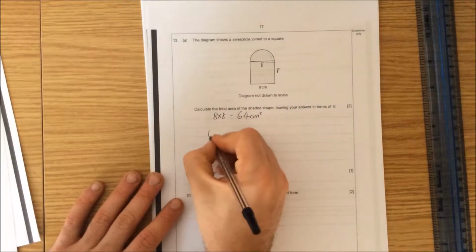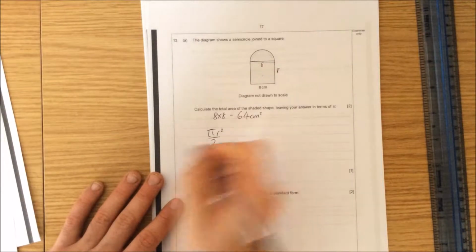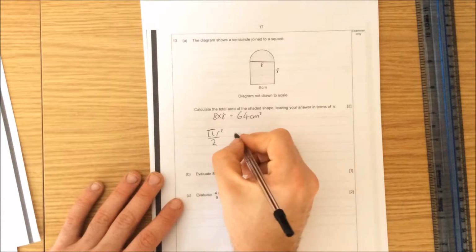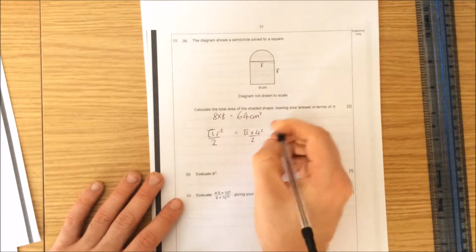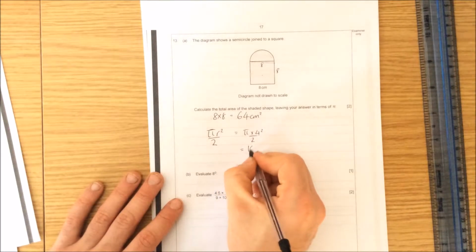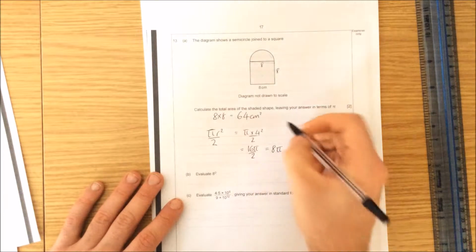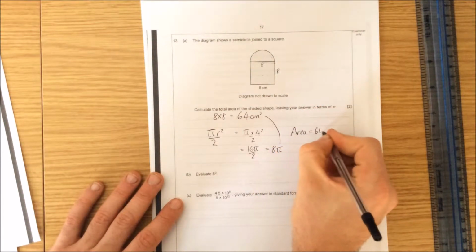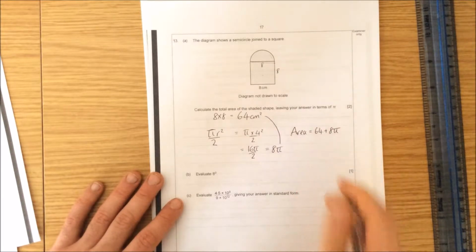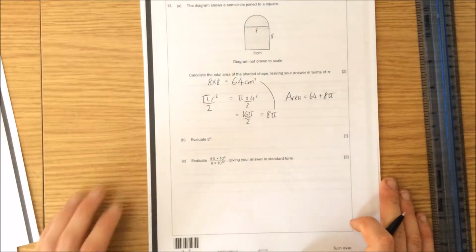So the area of the semicircle is pi r squared for the whole circle, and then we're going to divide by 2 because obviously it's a semicircle. So this becomes pi times 4 squared divided by 2. So this becomes 16 pi divided by 2, which is 8 pi. Then add these two together, so the whole area is 64 plus 8 pi. They said leave your answer in terms of pi, so we are expected to have a pi in the answer.